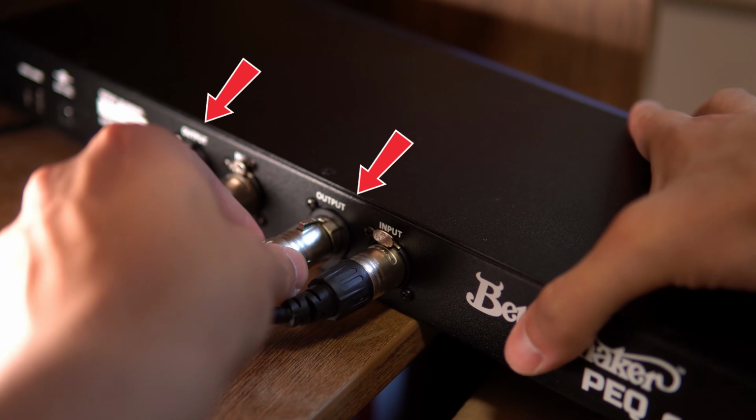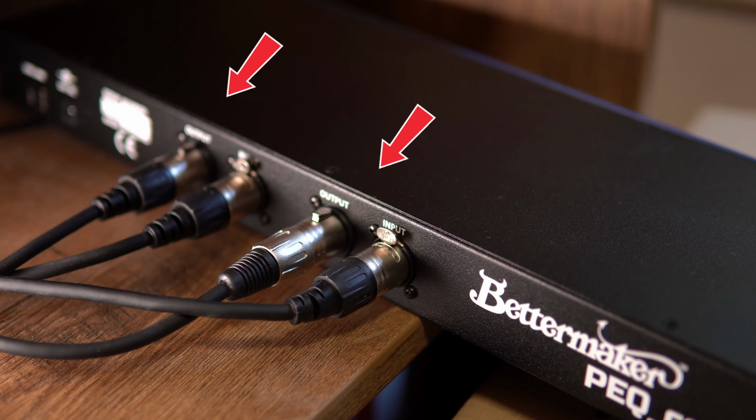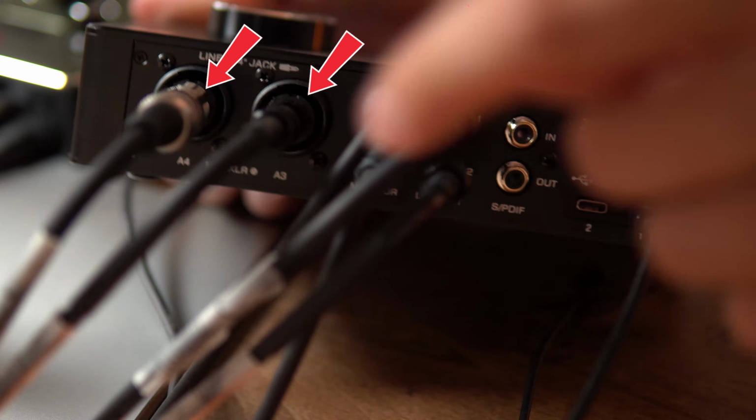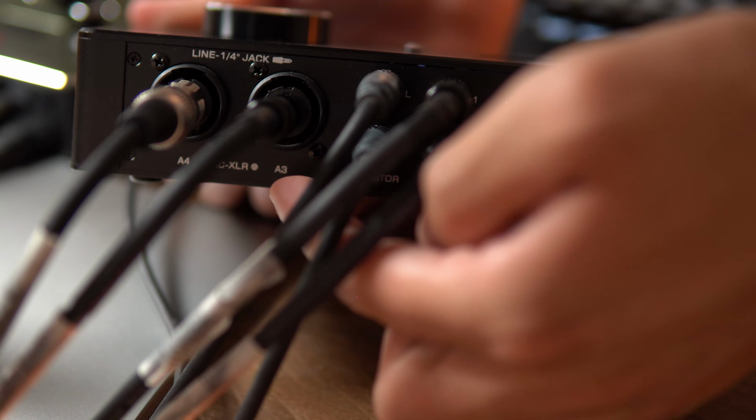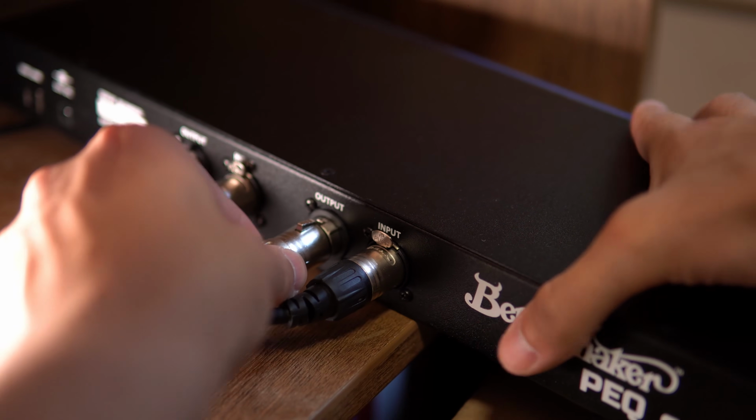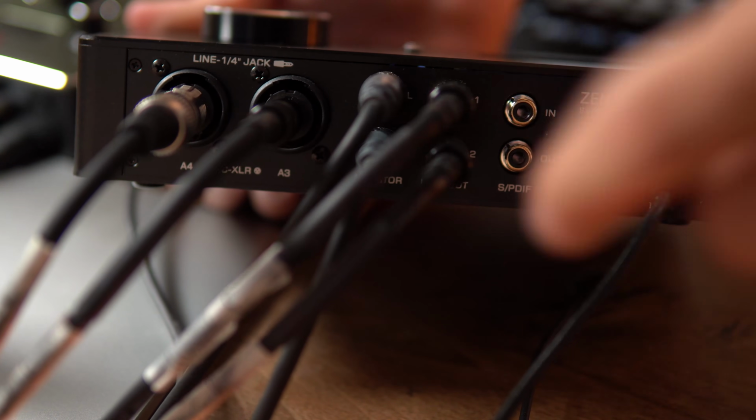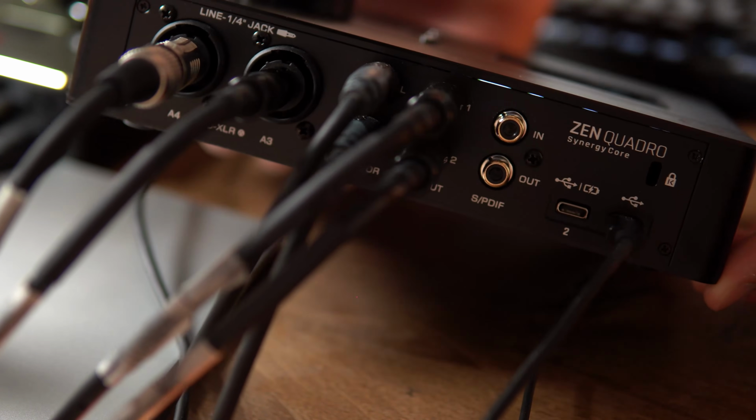Now the thing is that you need to send the same signal from the hardware back into the interface. So we're going to use the outputs on the hardware, XLR cables, back into the interface on the inputs. So again, we're going for the outputs on the hardware into the inputs on the interface. Zen Quadro, you're seeing from the video what I'm doing. Now the easiest part is done. We have the hardware connection secured.